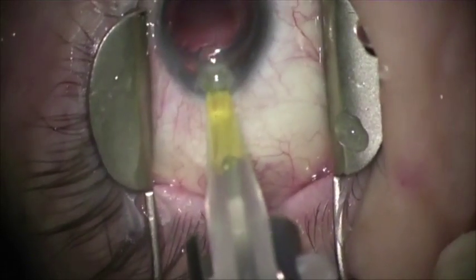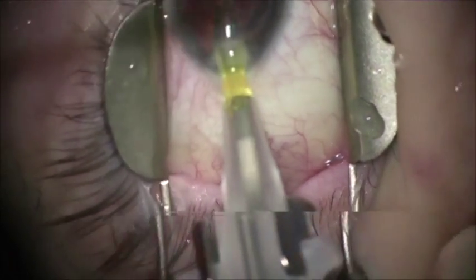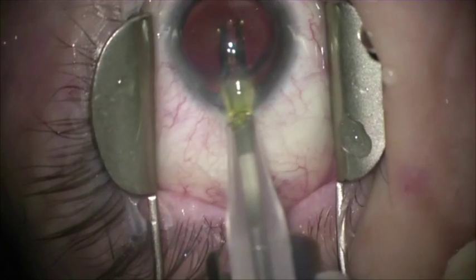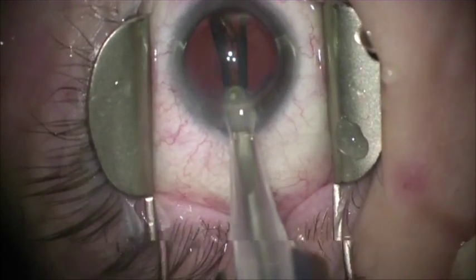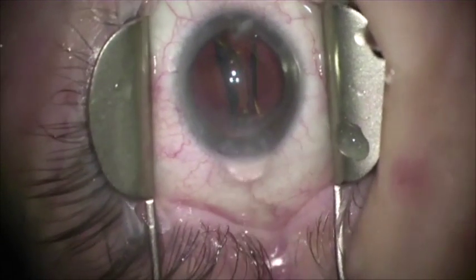Cataract's been removed and the lens implant is inserted. I use my standard one-piece posterior chamber implant.